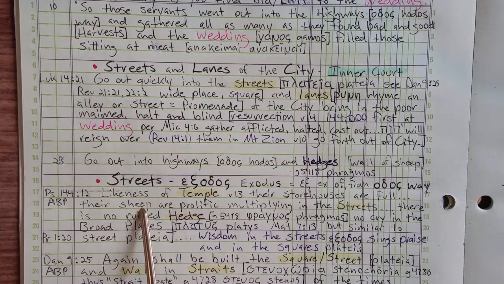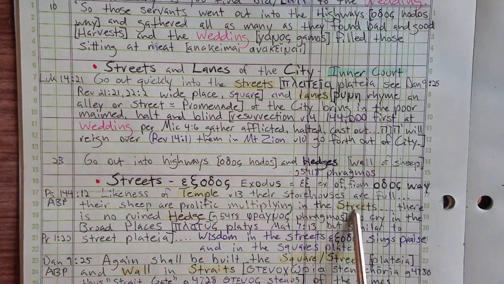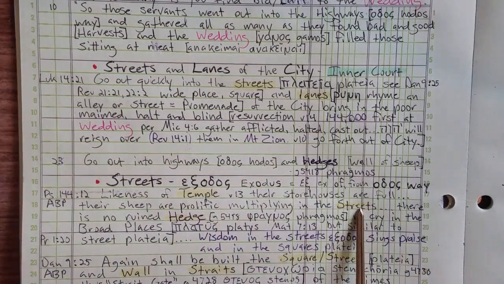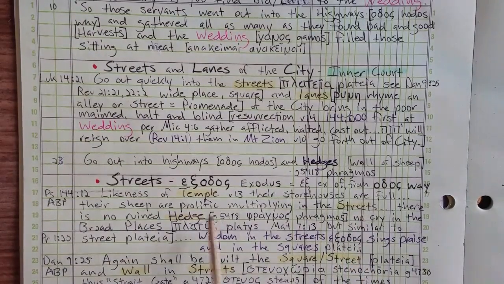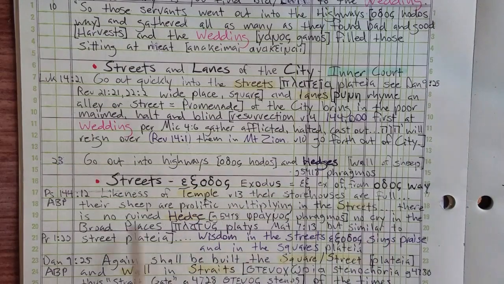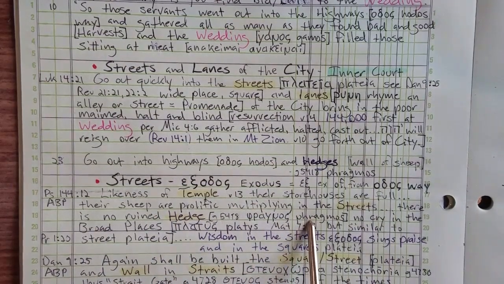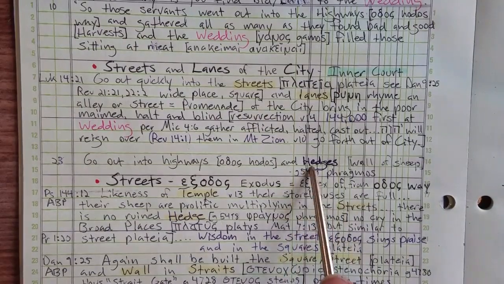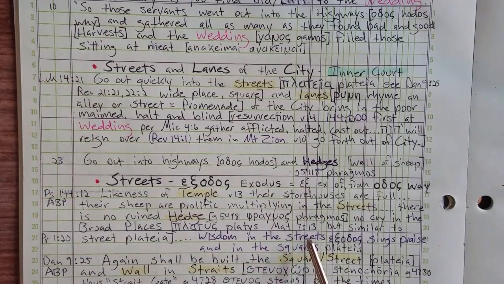Their sheep, okay, remember how we said the hedges were for the sheep, are prolific, multiplying in the streets. All right, multiplying in the streets. Well, streets here is Exodus. And there is no ruined hedge. All right, hedge here is the same phragmos that we saw hedge in Luke 14, verse 23.